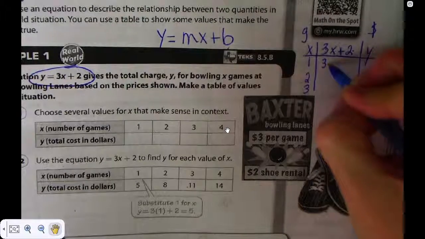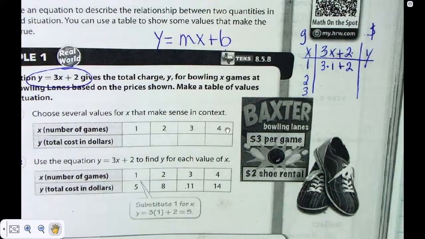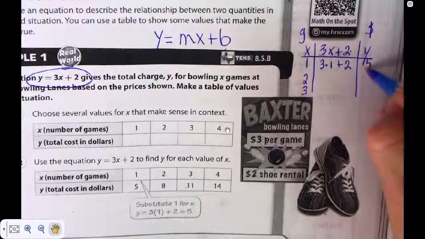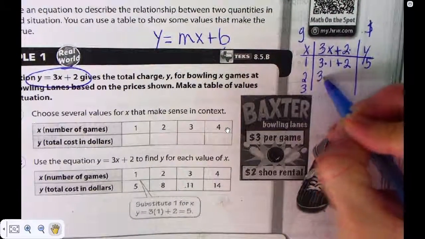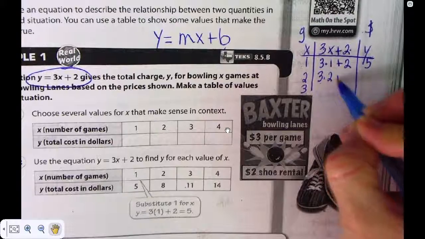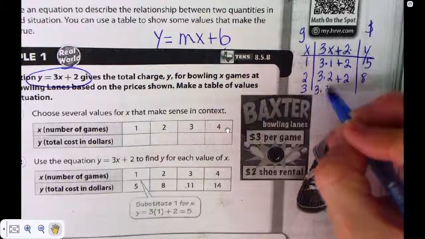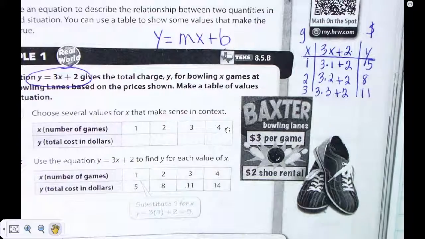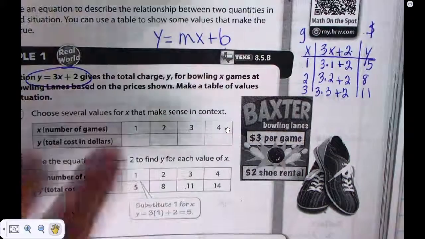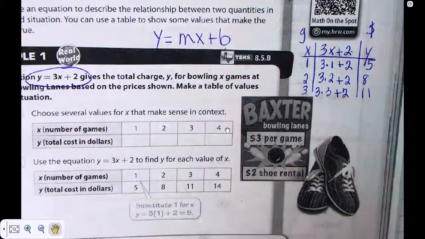So if they bowl 1, you're going to go 3 times 1 plus 2. We're following the rule. And what do you get? 5. $5. If you bowl 2 games, you're going to pay $3 for each game, plus 2 gives you 8. 3 games, 11. Okay? Now, we already know that the slope, the rate of change, is 3, but we're going to prove it right now.